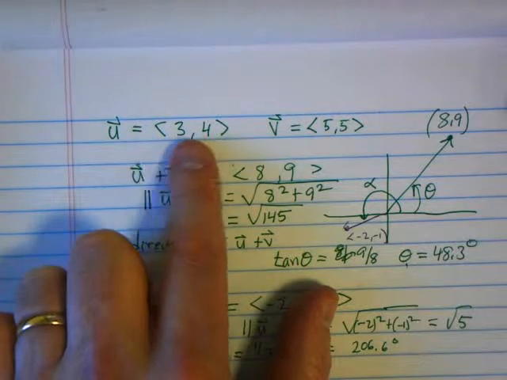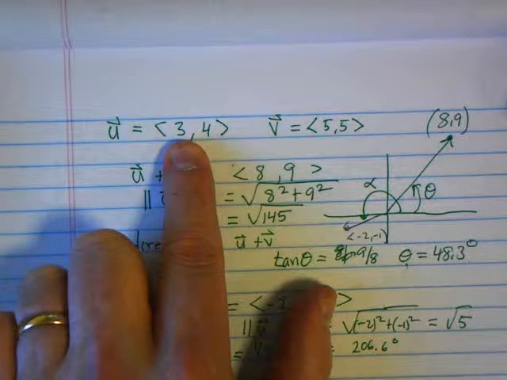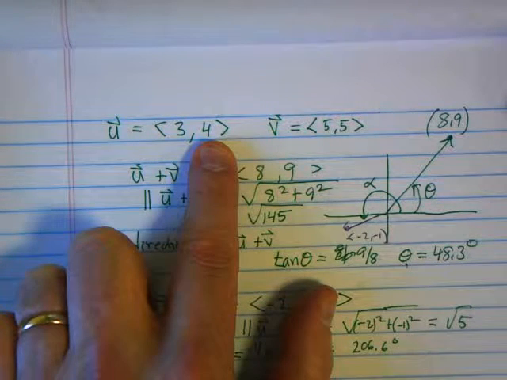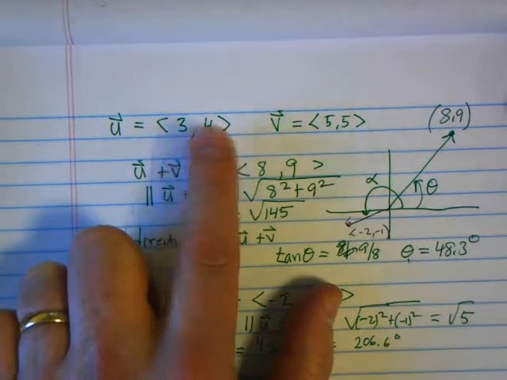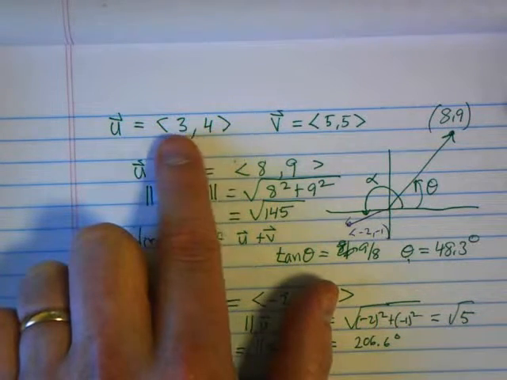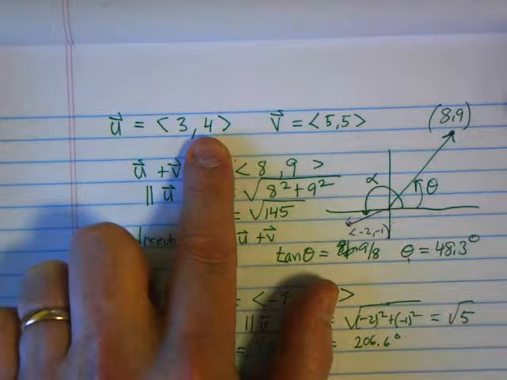But now how do I take this vector and make it have length of 1? Well, what is the length of this vector? 5. How do you know this vector has length 5? Because it's a 3, 4, 5 triangle. 3 squared plus 4 squared, and then I take the square root, I get 5. So how am I going to take this vector, give me something in the exact same direction, but I only want the length to be 1? Multiply it by 1/5.